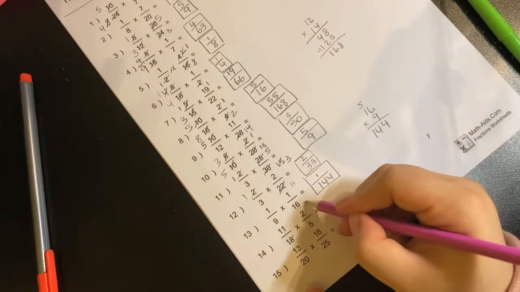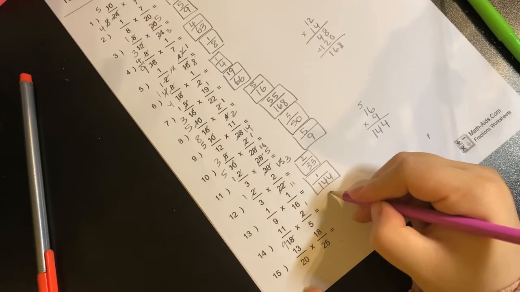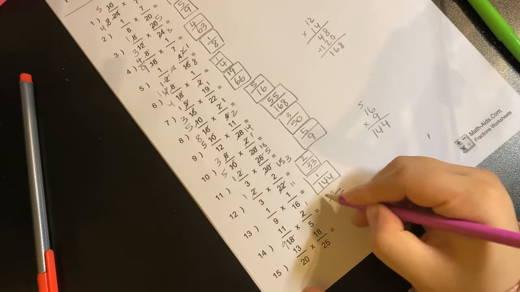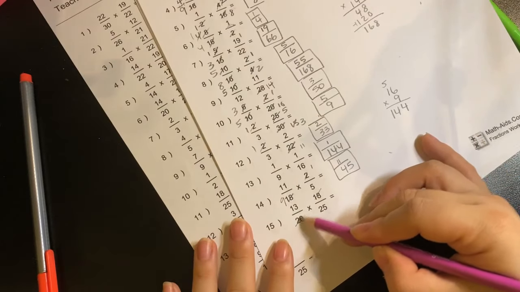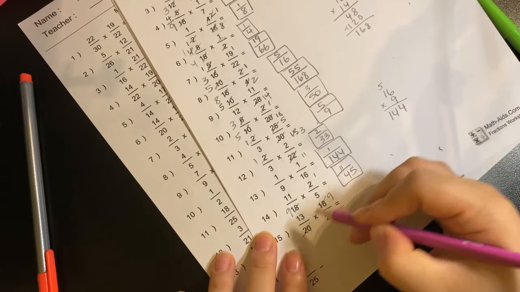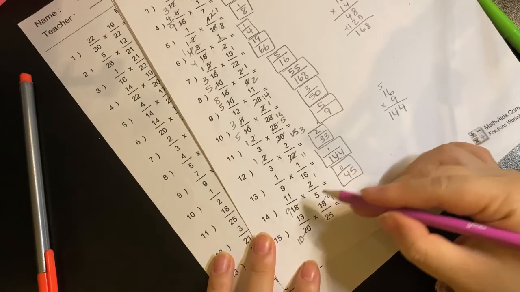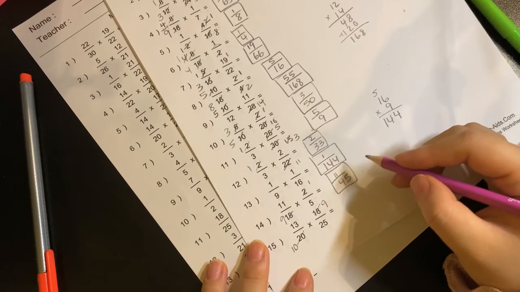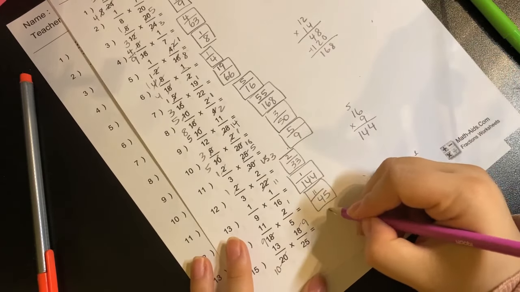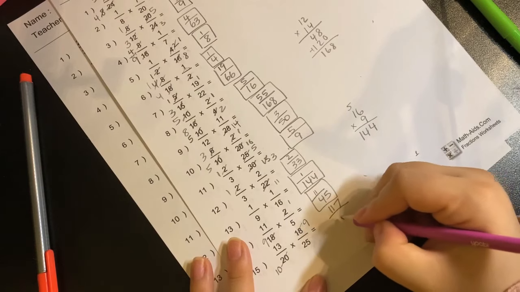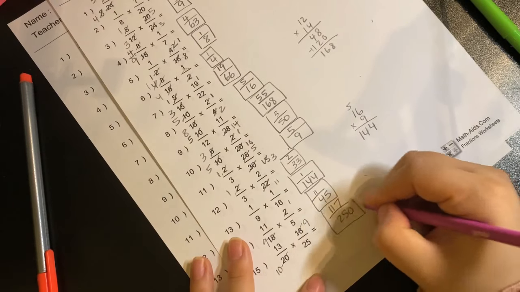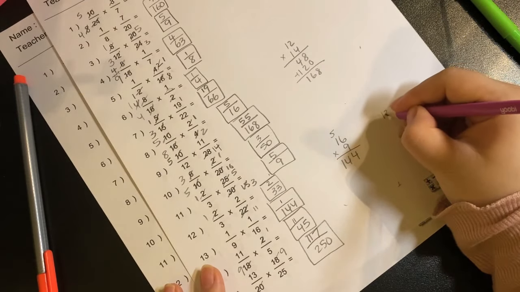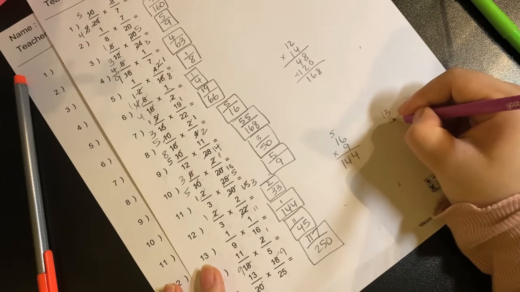2, 18, 1 and 9, 11 over 45. That is all. 18, 20, so 9 and 10. And nothing else. So 13 times 9 is what? 117 over 250. 13 times 9, let's confirm that again. 27, 1, 1. That should be it. That should be it.